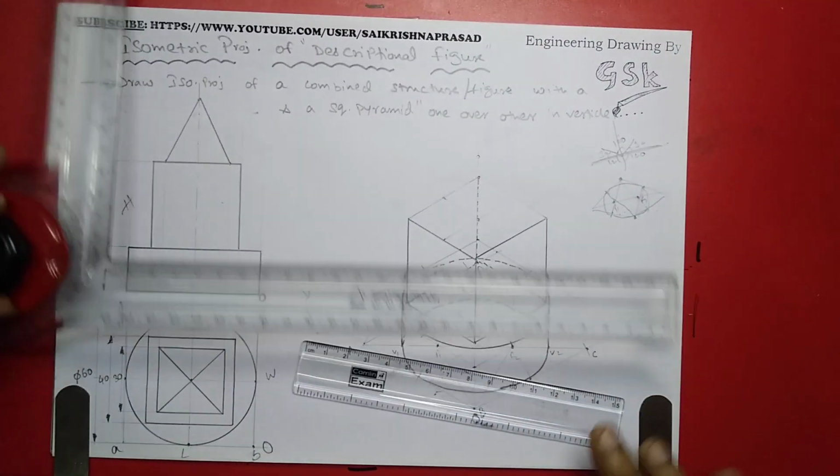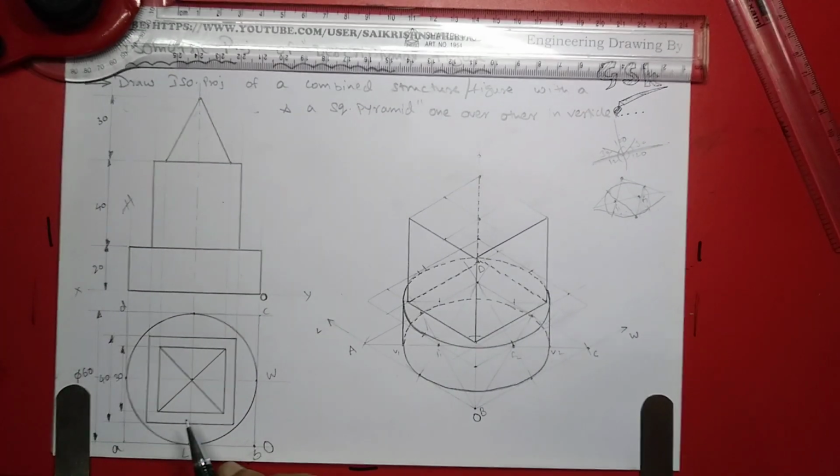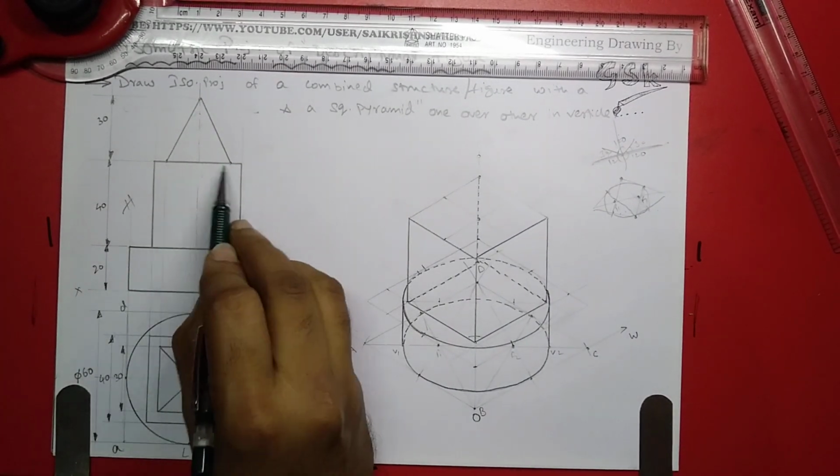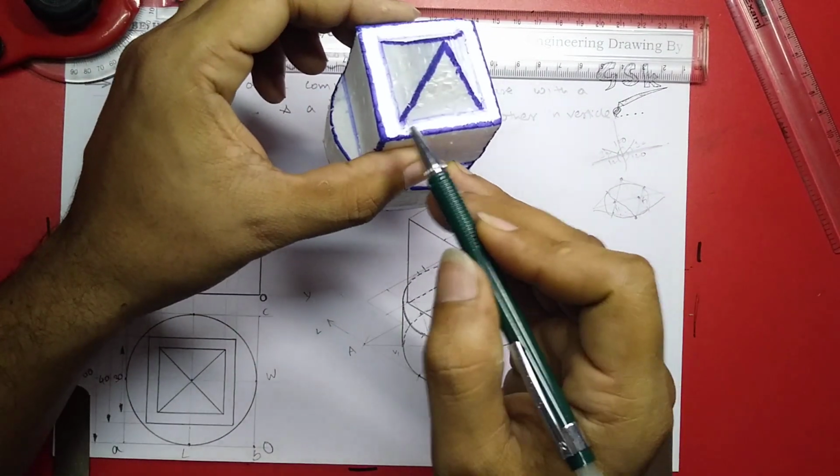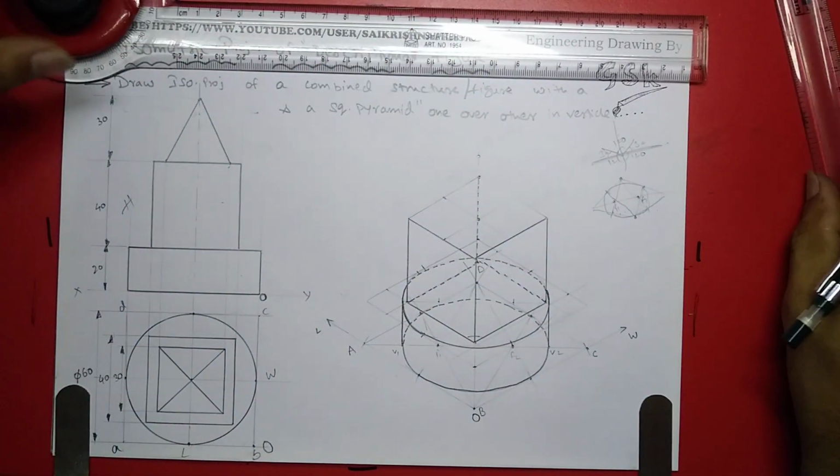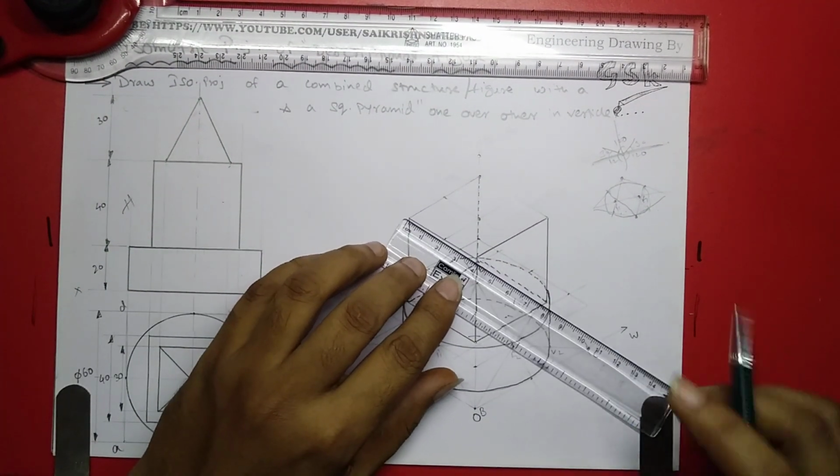For this I have to join that, and here the top sides of the pyramid is 30. So this is 40.